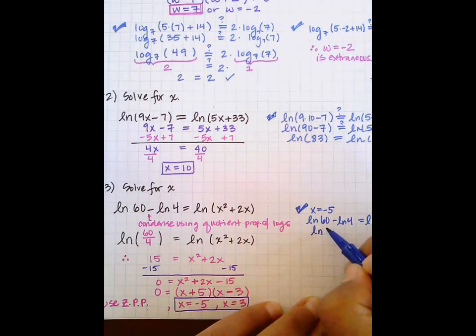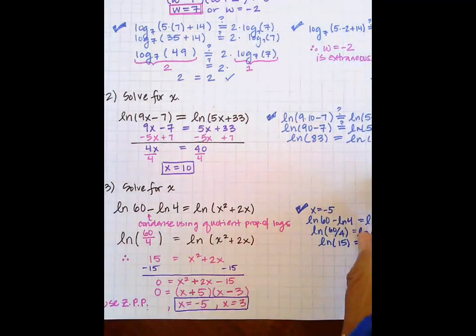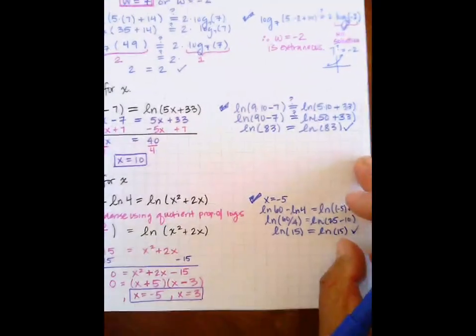So this becomes the ln of 60 divided by 4 again, equaling the ln. But negative 5 squared is actually a positive 25, and then take away 10. So here we've got the ln of 15. Does that really equal the ln of 25 take away 10? Yes, it does. So check. That solution is valid on that side.